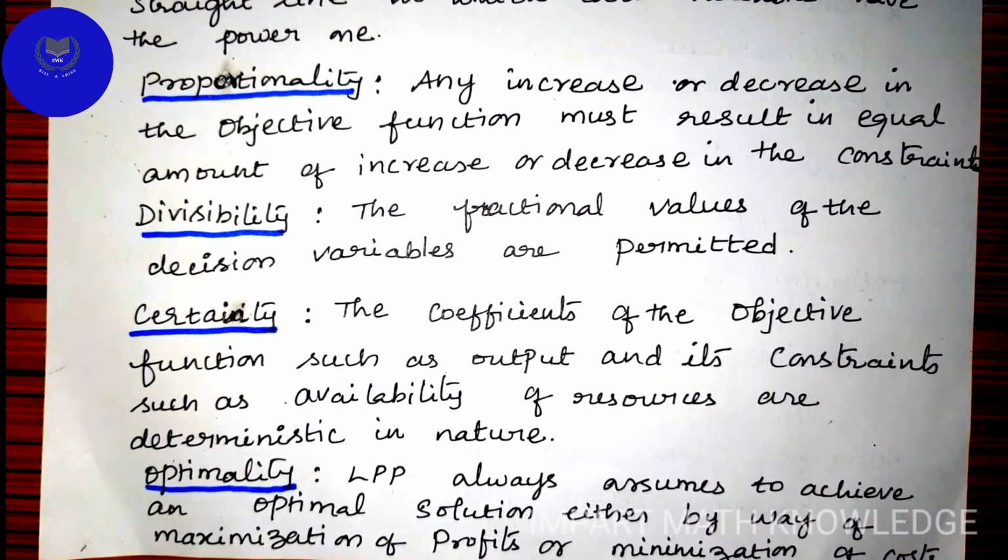The next one is optimality conditions. As I told earlier, the aim of operation research is to minimize the loss or maximize the profit. Here, the LPP always assumes to achieve an optimal solution.